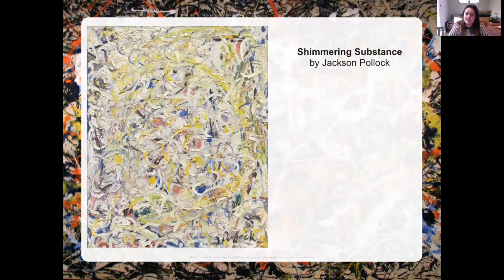Okay, this one is called Shimmering Substance. So really different to the one we saw before. And I want to start by asking you the question, how do you think Pollock was feeling when he created this picture? What one thing stands out to you compared to some of the others? Shimmering substance. What could the shimmering substance be?